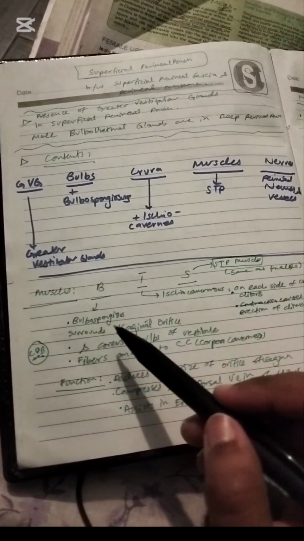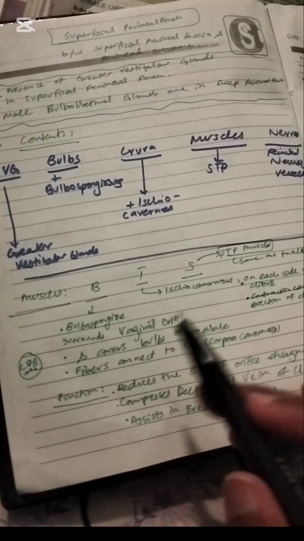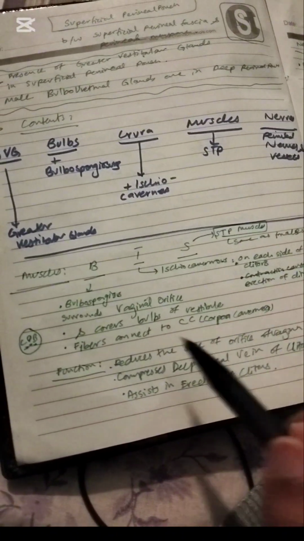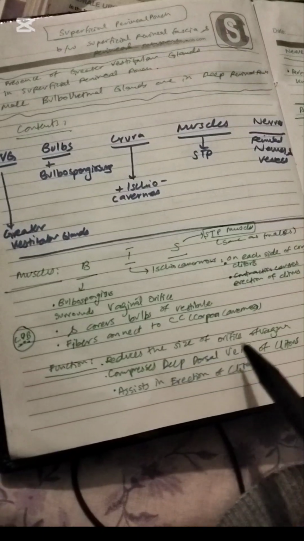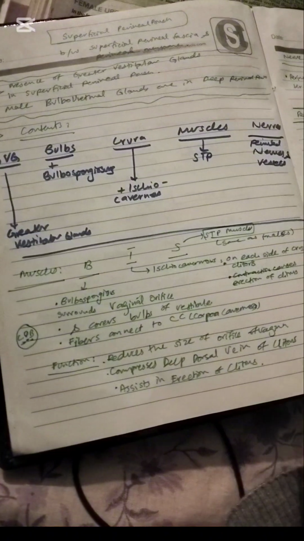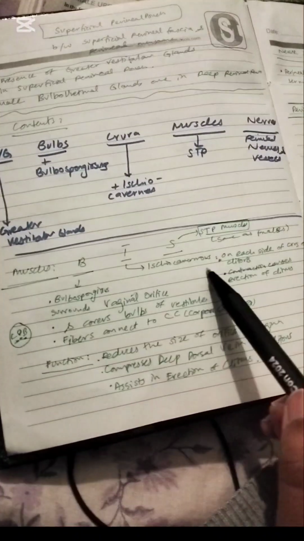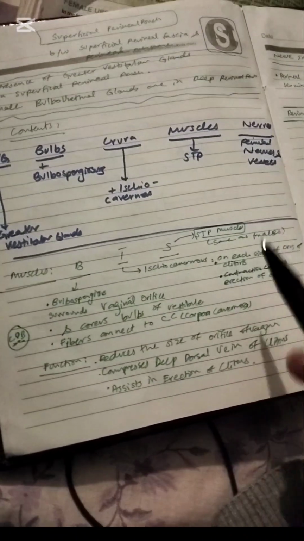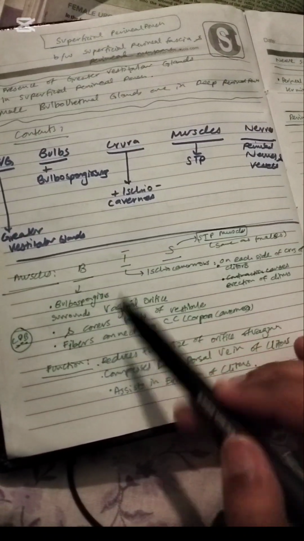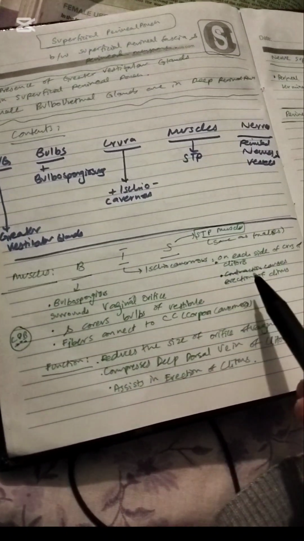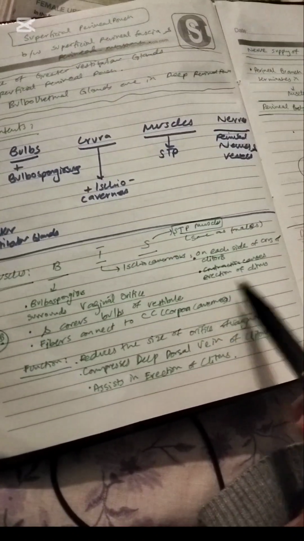When we talk about the bulbospongiosus muscle, please remember that it is going to surround each vestibular bulb and the vaginal orifice. It is going to connect to the corpora cavernosa as well. The function is to reduce the size of the orifice of the vagina, and it is going to compress the deep dorsal vein of the clitoris and assist in the erection of the clitoris. I is for the ischiocavernosus on each side of the crus of the clitoris. So I is on each side of the crus, and B is on either side of the orifice. The ischiocavernosus is on each side of the crus of the clitoris, and its contractions are going to cause the erection of the clitoris.